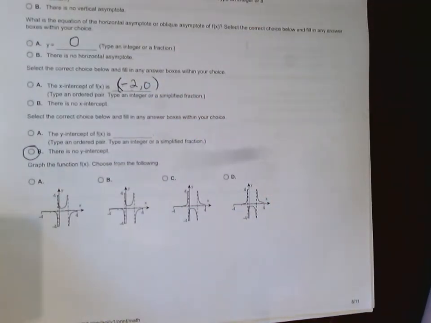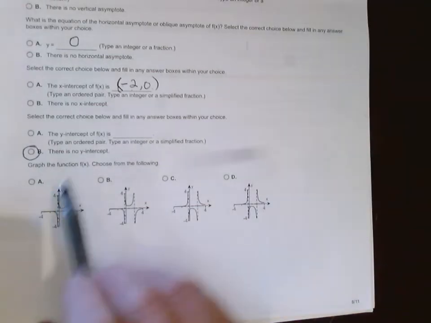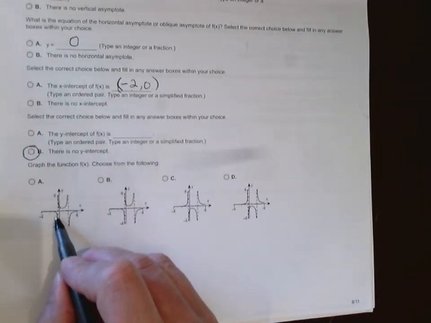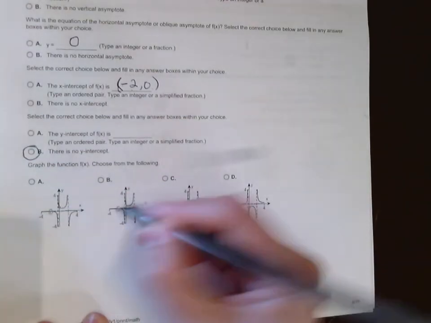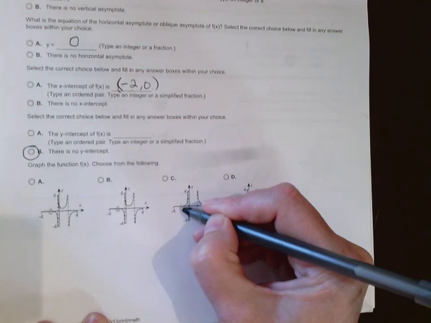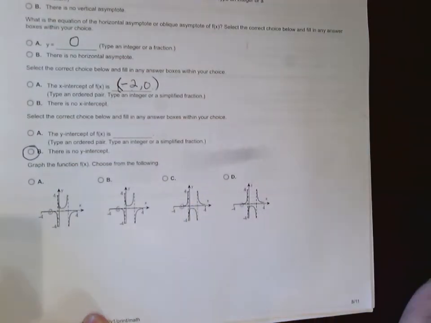Which also looks like it's not helping me, right? Because what's happening there, it crosses or touches the x-axis at negative 2. Looks like it's touching it there, there, and there. It looks like they all touch the x-axis at negative 2.